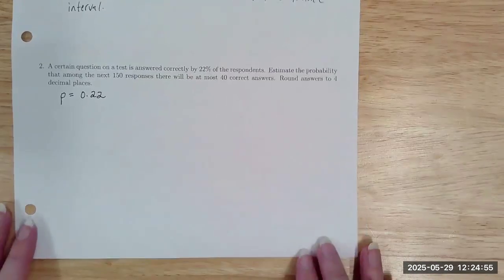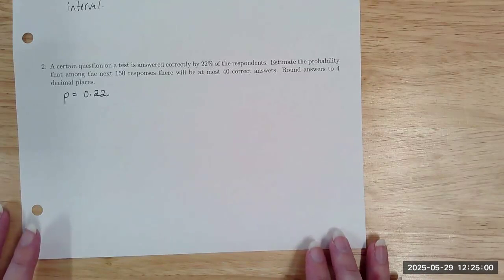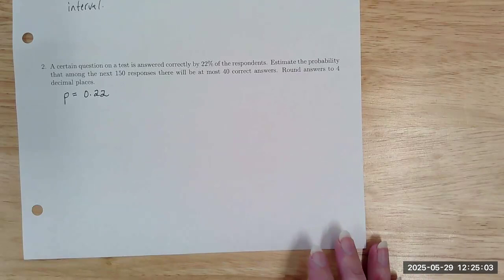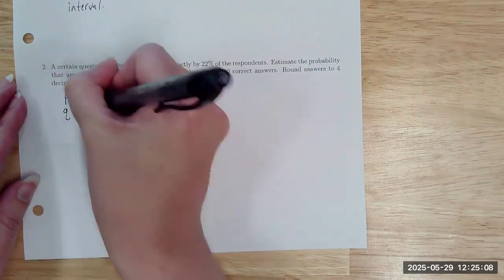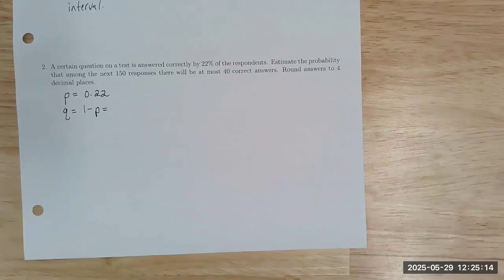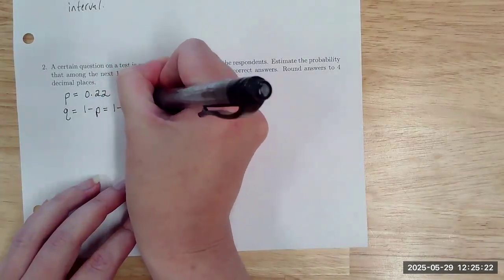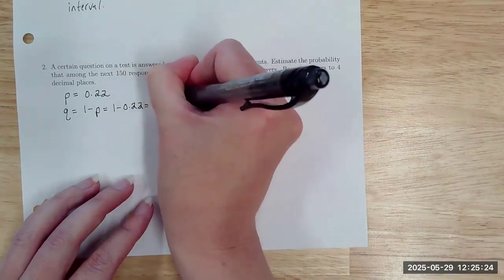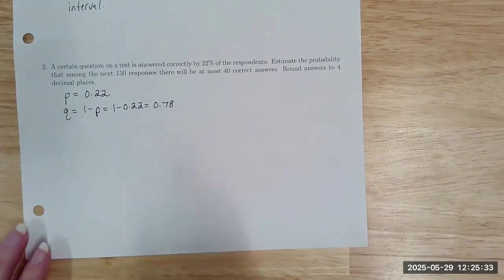I can see that I have a P of 0.22. If it's a binomial situation, we have P's and we have Q's, or we have 1 minus P's. That's the same thing as a Q. So I'm going to find my Q, which is also 1 minus P. If my P is 0.22, then my Q is 0.78. We also got an N. They told us that there's 150 responses.